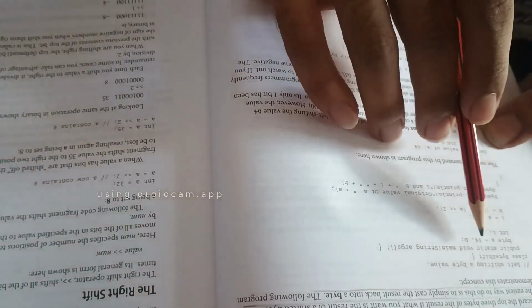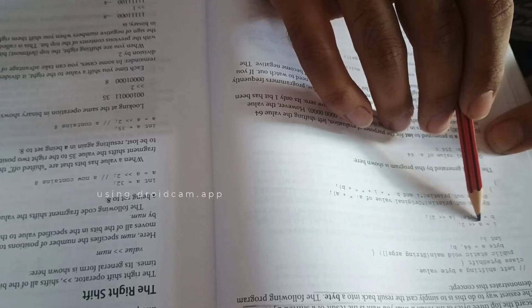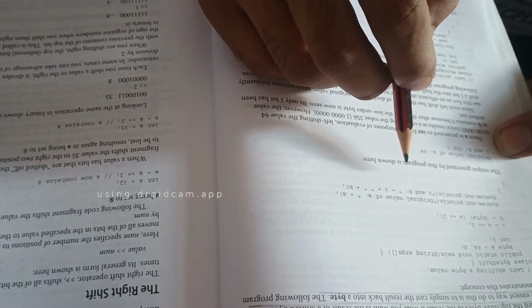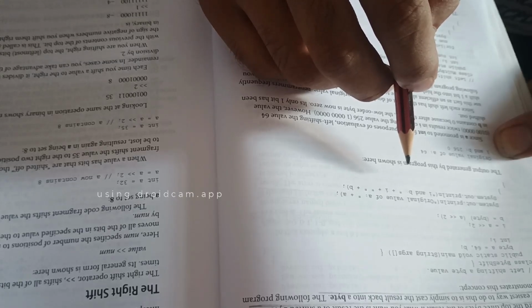Left shifting a byte, so we have int I, and we produce I by shifting 2. The value of I will be 64, and the byte will be 0, because 256, alright.